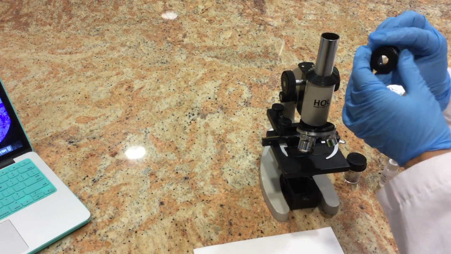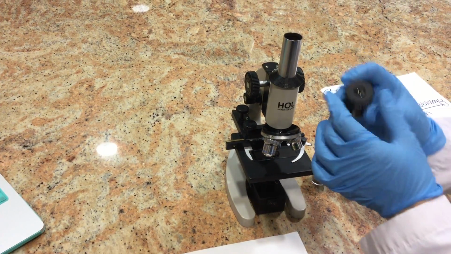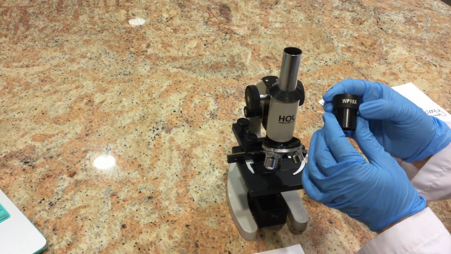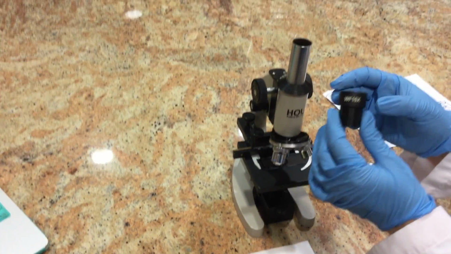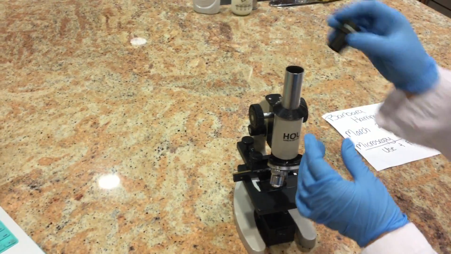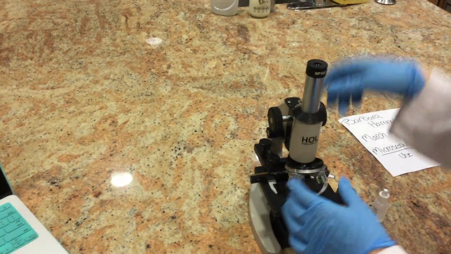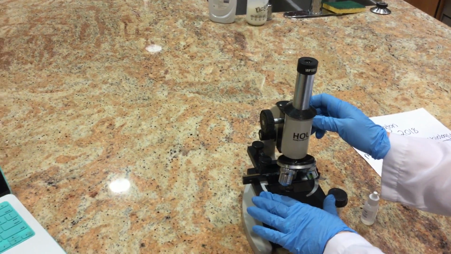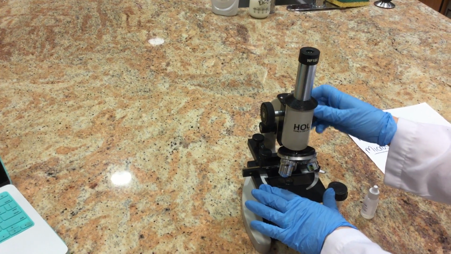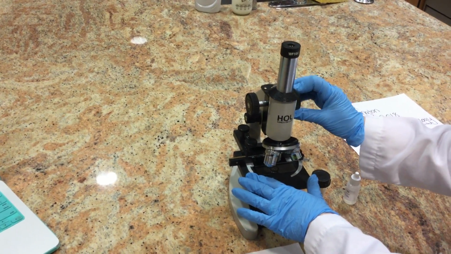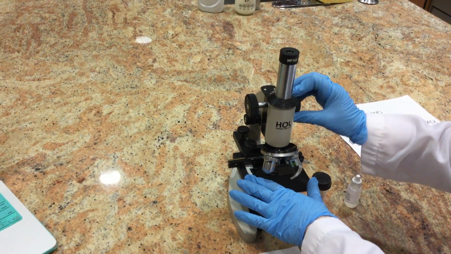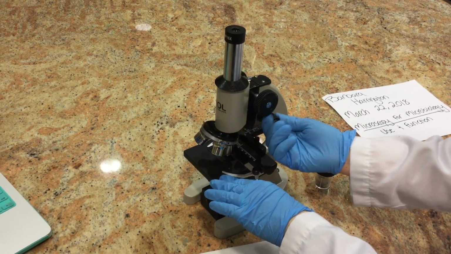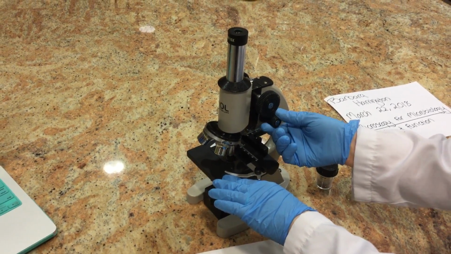Right here, the first piece we have is our ocular lens, which we see through. There are different types of zooms of our ocular lens, 10 times or 15 times. The one we have here is 15 times zoom. These knobs right here, this is our coarse focus knob, so it helps adjust up and down so we can view the slide closer. And then this is our fine focus knob right here that just makes very small tune adjustments.